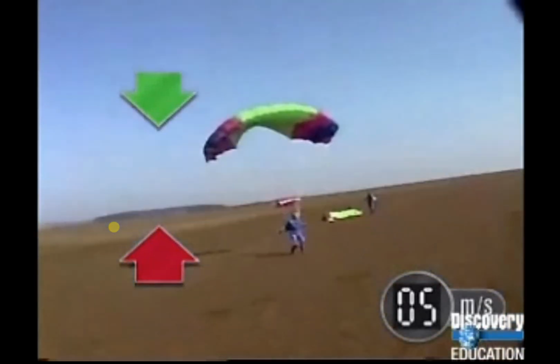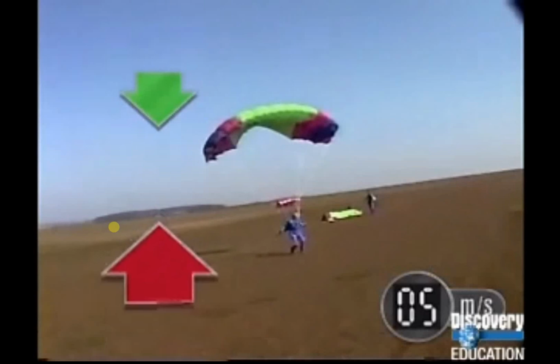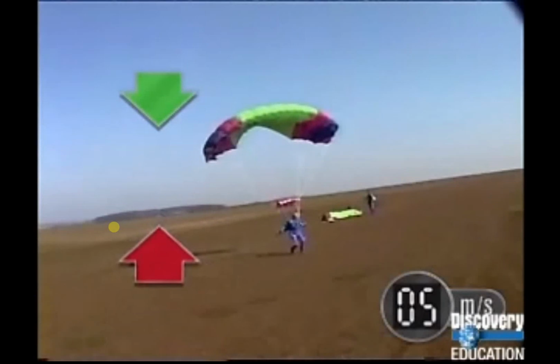The one pointing upwards. What's causing that? That's the normal force. That's the ground preventing her from sinking into it like quicksand. So we should see that red one spike. As she hits the ground, there's a thumping great counterforce from the Earth, which decelerates her very quickly.